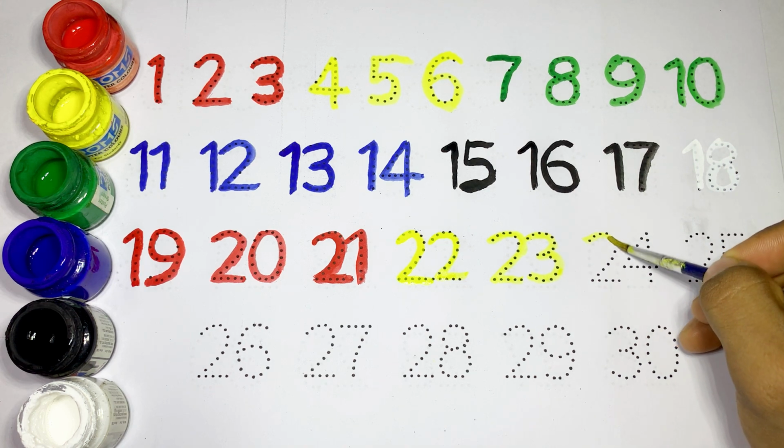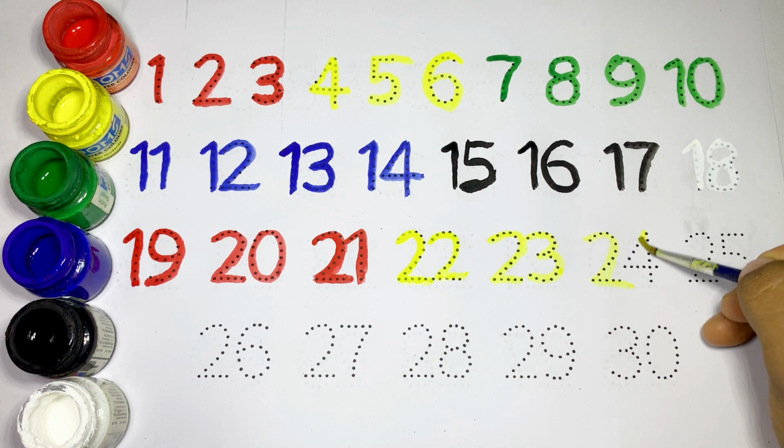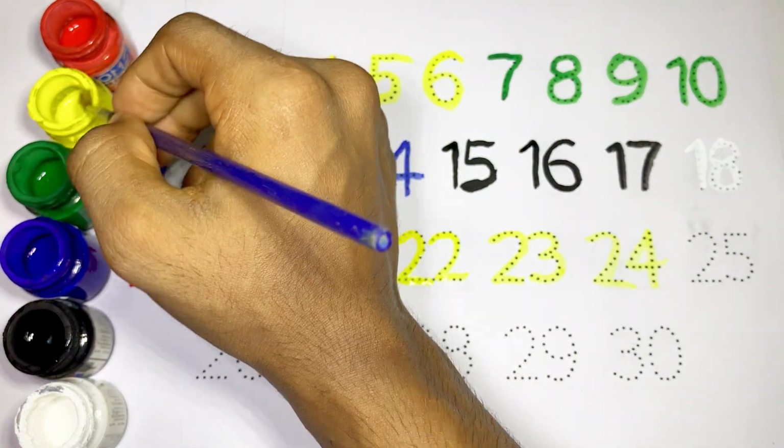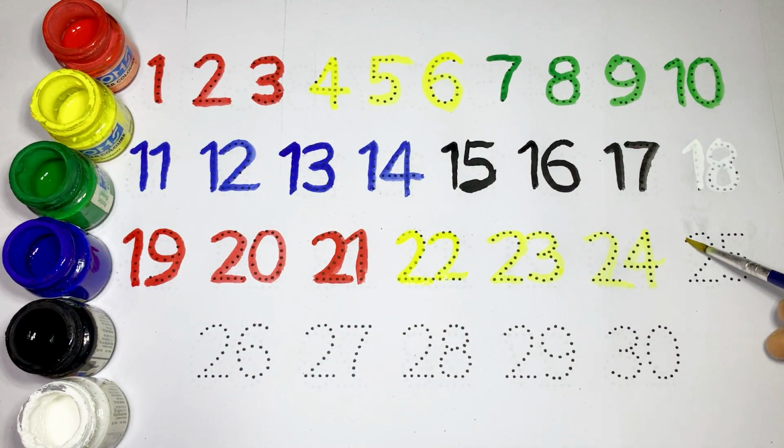24. The numbers of 24. Kids again use yellow color and draw 25. The numbers of 25.